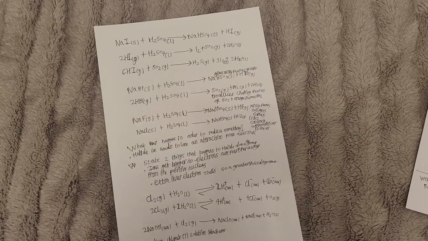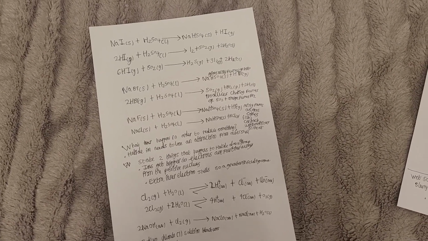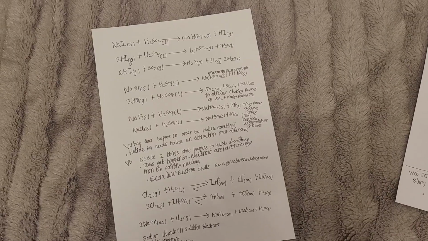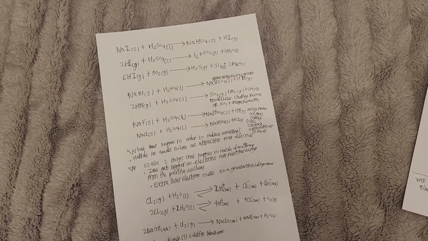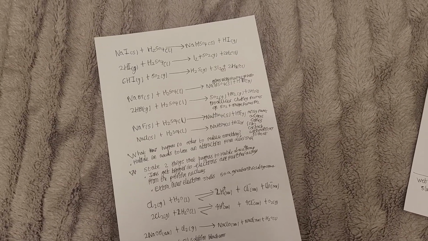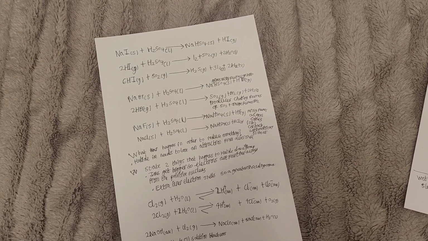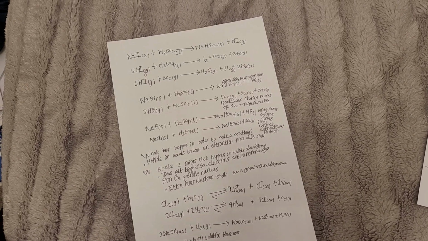What happens in order to reduce something? The halide ion needs to lose an electron from the outer shell, losing attraction. So two things happen to halide ions down the group. Ions get bigger, so electrons are further away from the positive nucleus. Extra inner electron shells, so a greater shielding effect.